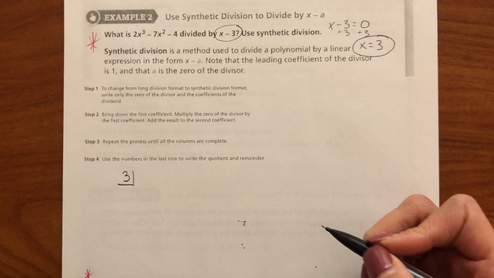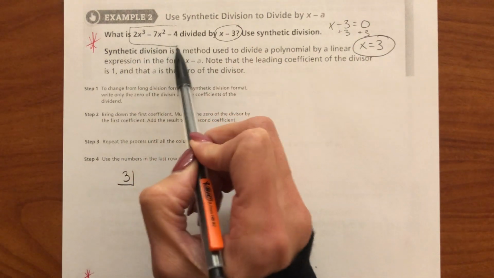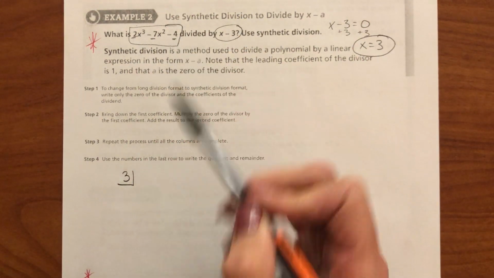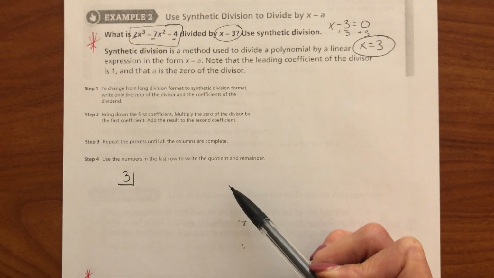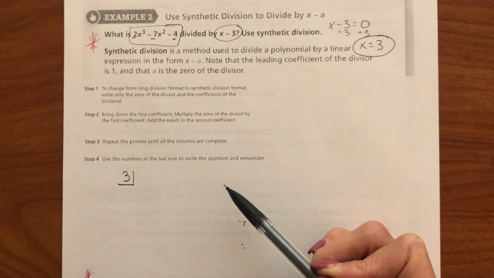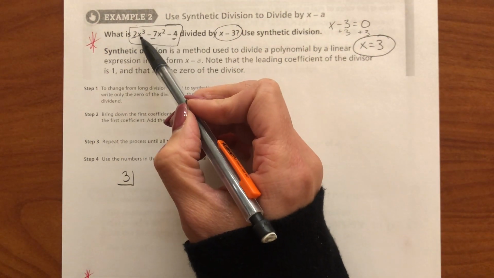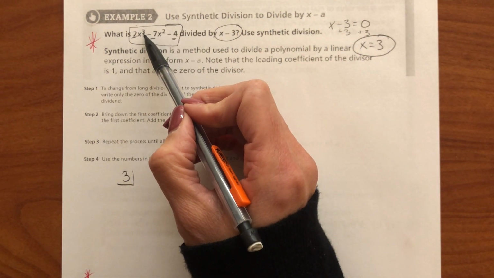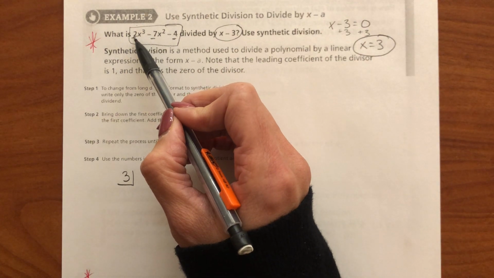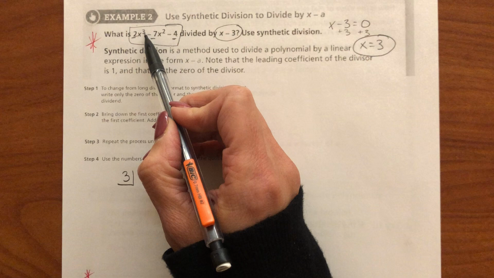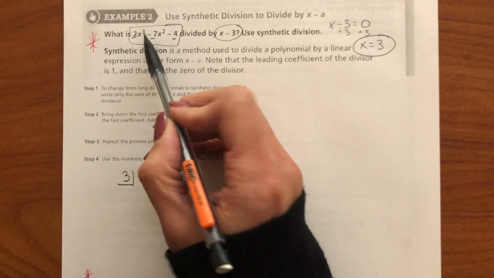And then we're going to use our dividend right here, and we're only going to use the coefficients and list them next to our divisor. So you want to check for standard form. Start with the highest exponent, so x to the third is our highest exponent, and I'm going to write its coefficient, which is 2. After x to the third should come x squared.